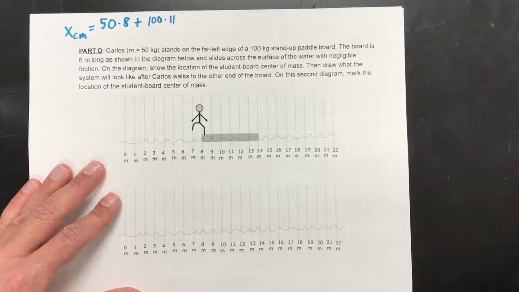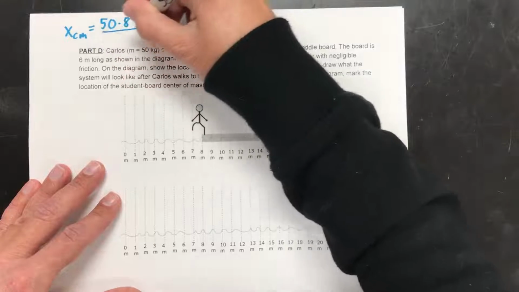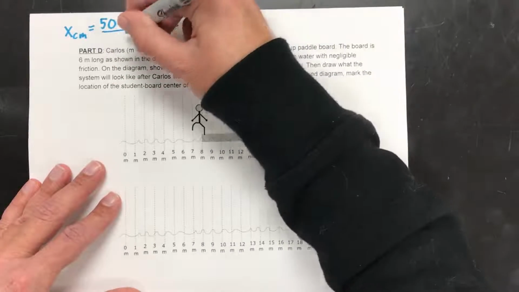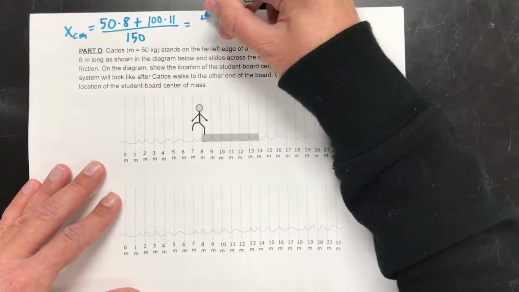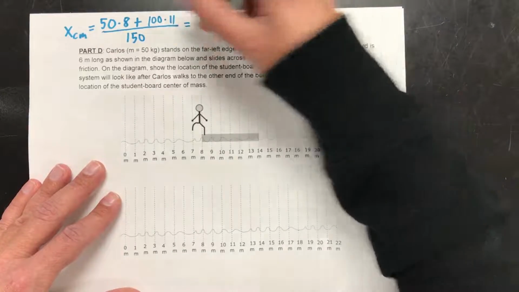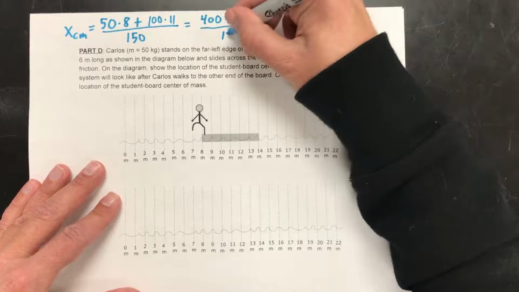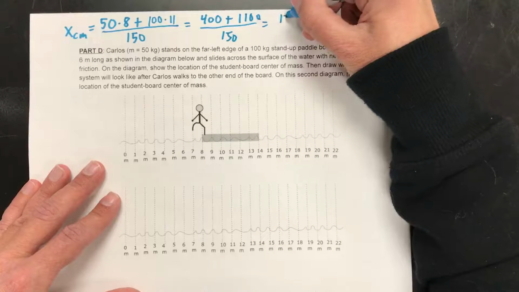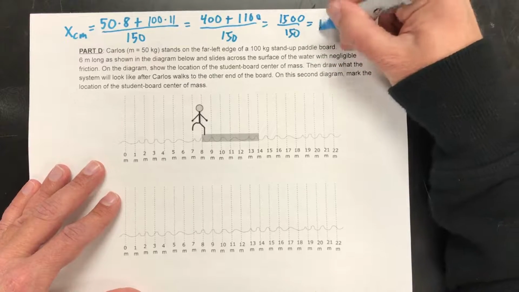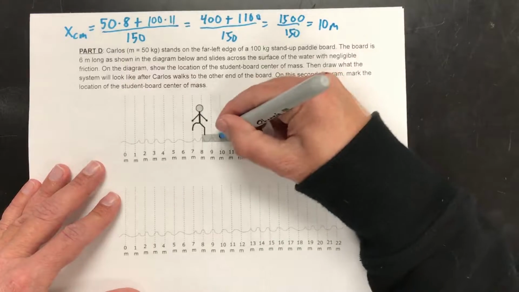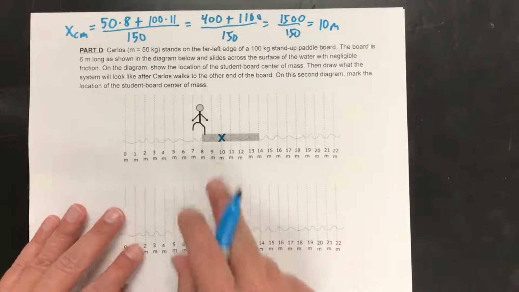So when we go to add all of this up, oh, and we got to divide by the entire mass of the system, which is 150. So this will be 400, and this will be 1,100 over 150. So this will be 1,500 over 150. So the center of mass works out to be 10 meters. So right there is the center of mass of the student board system.